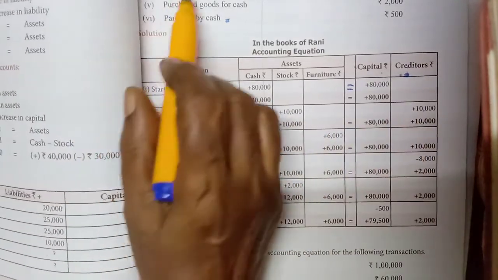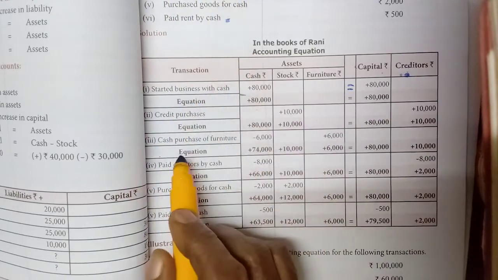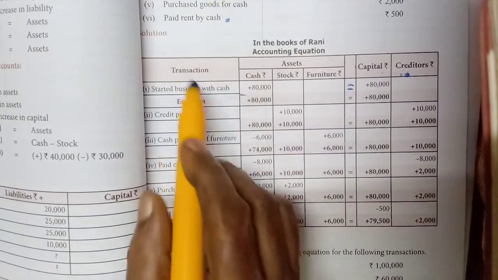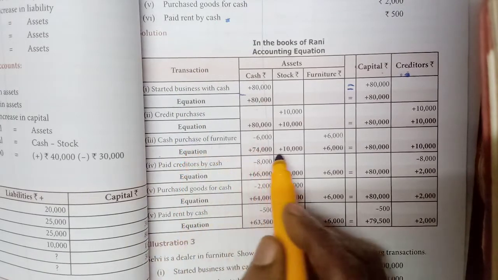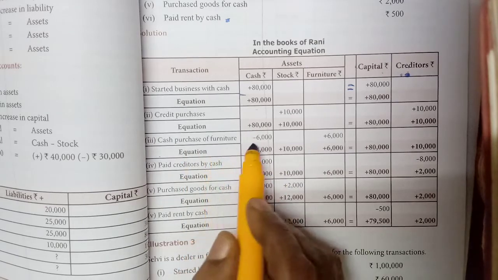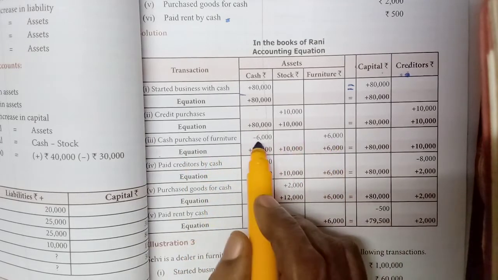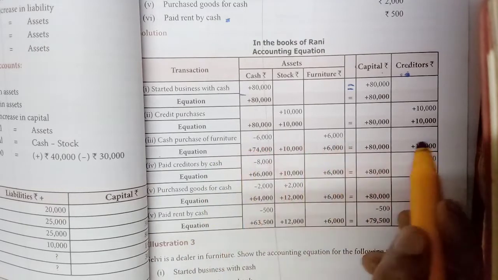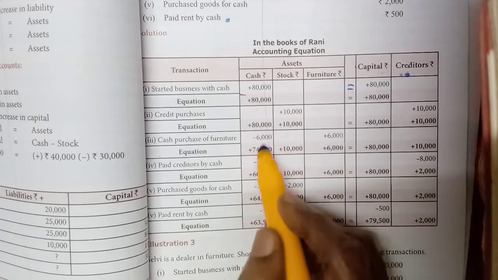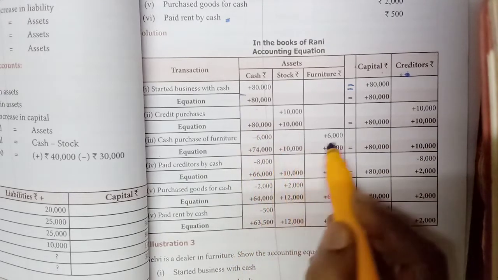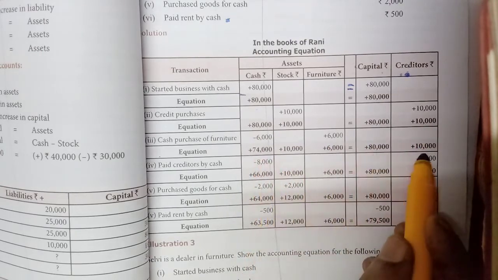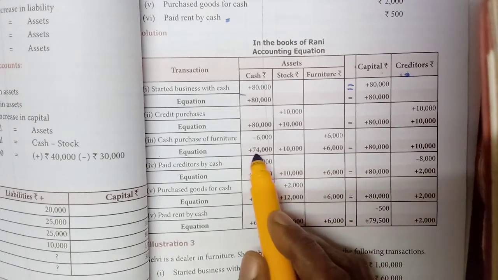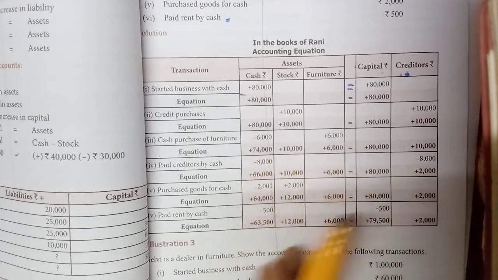Then the third transaction, purchased furniture for cash. You can write what is given in the question. Purchased furniture for cash, 6,000. When we purchase furniture, furniture is increasing, plus, and at the same time cash is getting reduced, so you write minus. Now you draw a line and write the amount. 80,000 minus 6,000, 74,000. Here 6,000, as it is. If you add, we will get the same amount. Here 90,000, here 74, 84, 90. You see the same amount will be there on both sides.